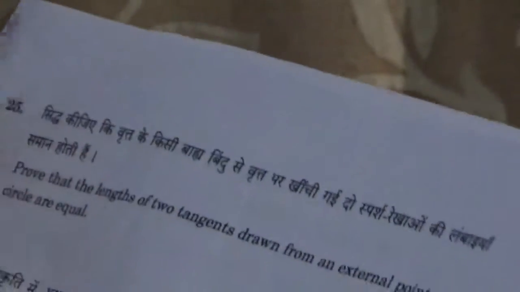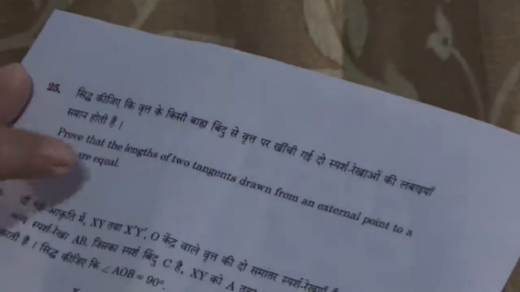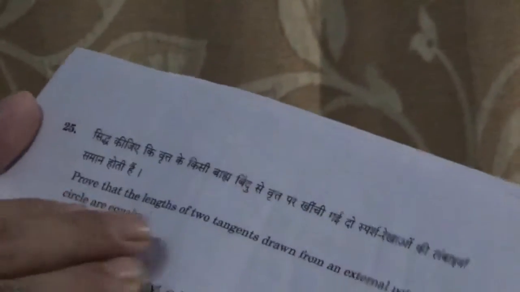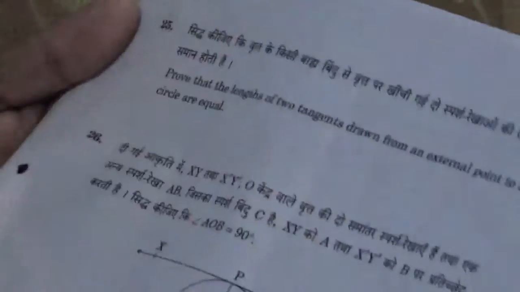And again, question number 25, it is the repeated question from the last question paper. That is, last year this question had come, and exactly the same question has come this time. And this is a very important theorem. Pretty simple to solve. You just have to prove 2 triangles congruent, and that will give the required result.